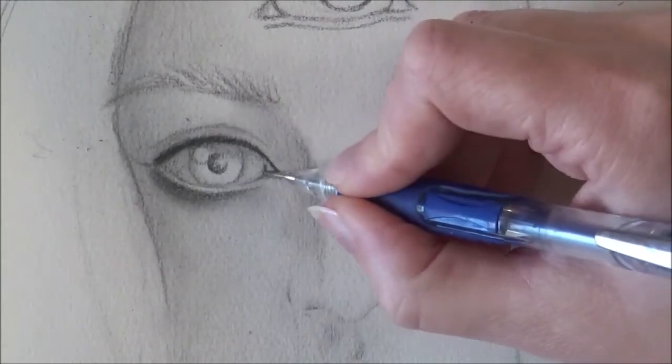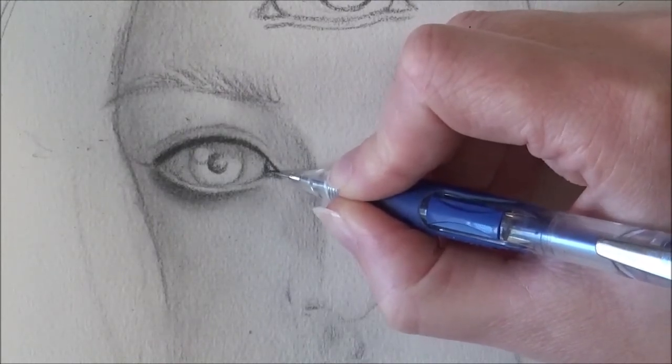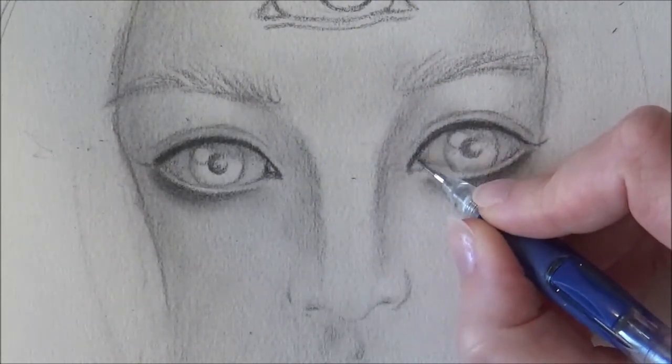And then I'm gonna darken in here. Sometimes I'll add little highlights in here. I'll leave some little white spots.